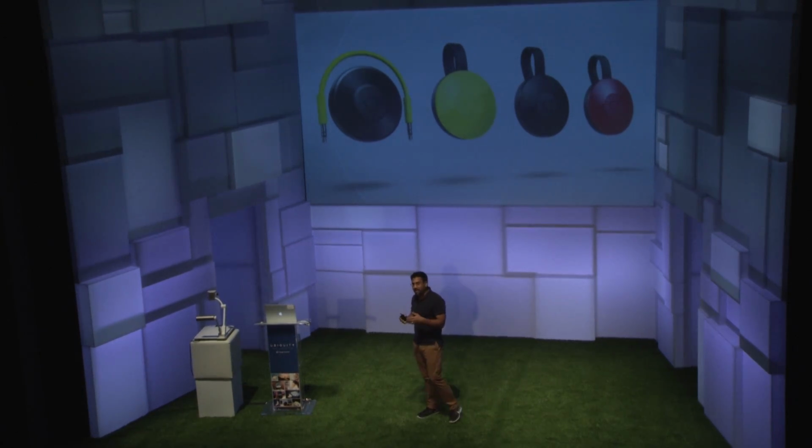So similar to how Chromecast takes your existing TVs and makes them smart, Chromecast Audio can take your existing speakers and make them smart as well. And we're really excited about the momentum we're seeing both on Chromecast and Chromecast Audio. But obviously, the opportunity in the living room is much bigger than just a single point product.